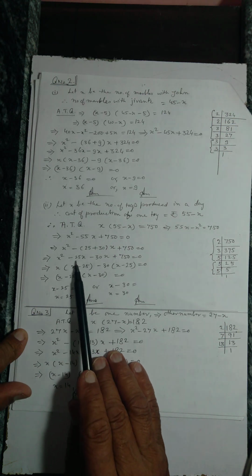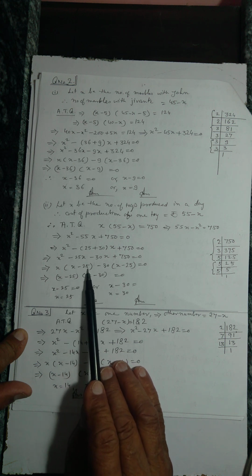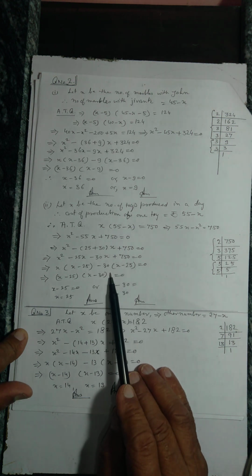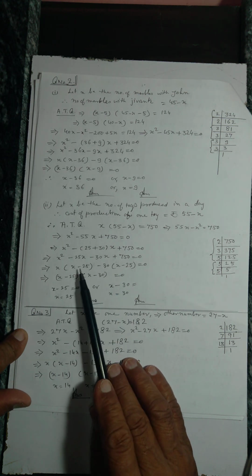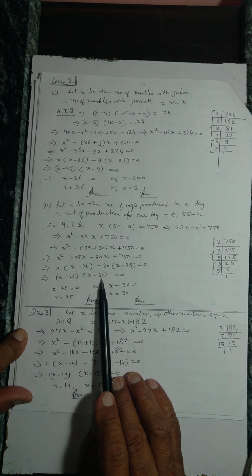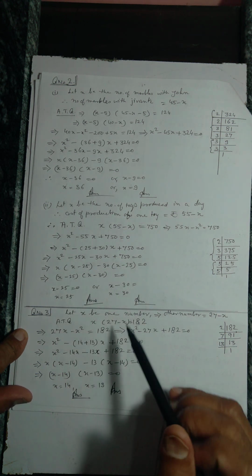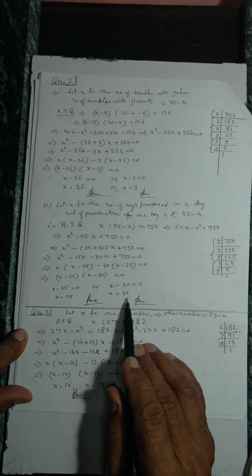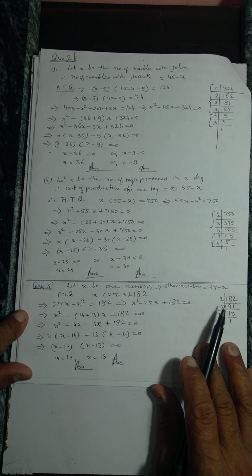Here take x common from the first two terms. So you are left with x minus 25. Minus 30 I have taken common from the third and fourth term. So we are left with x minus 25. So x minus 25 will be taken out as a common, and x minus 30 will be left here. So x minus 25 equal to 0, x minus 30 is equal to 0. X is equal to 25, x is equal to 30. These are the two answers for question number 2. Now question number 3.